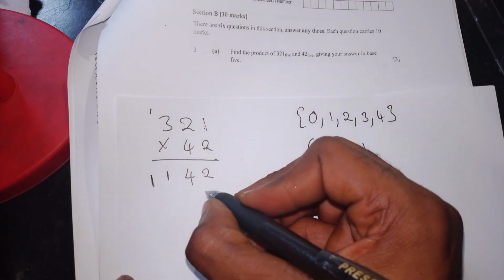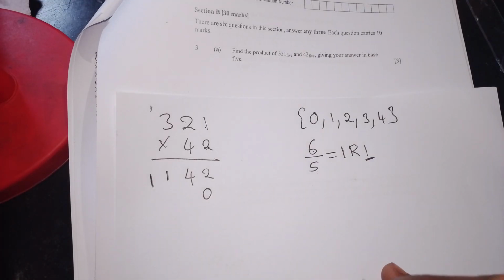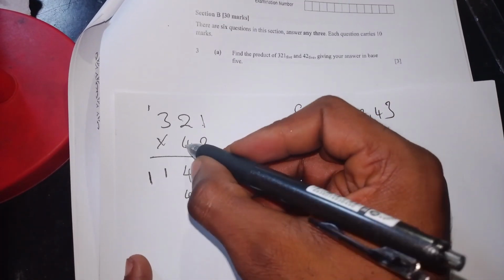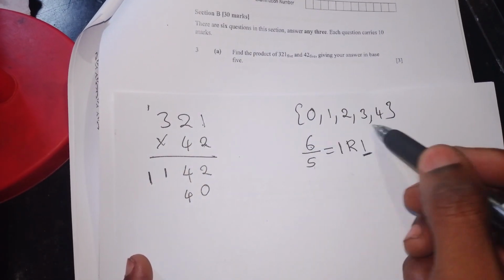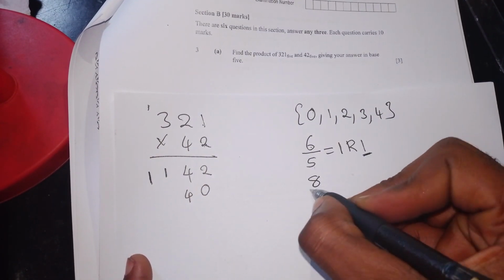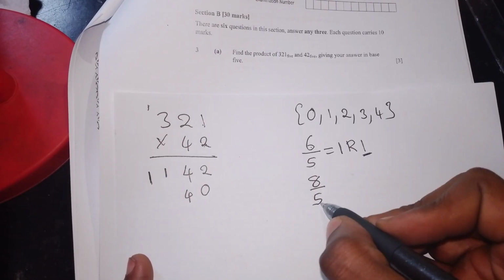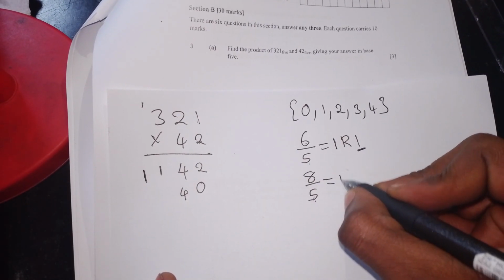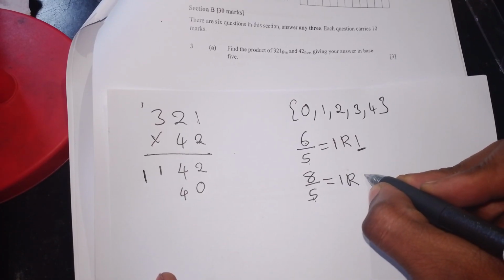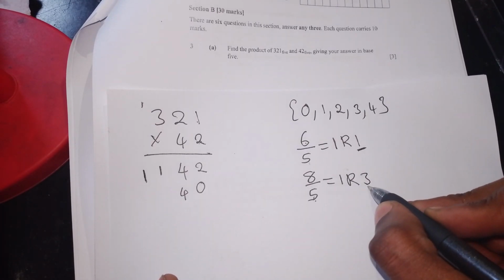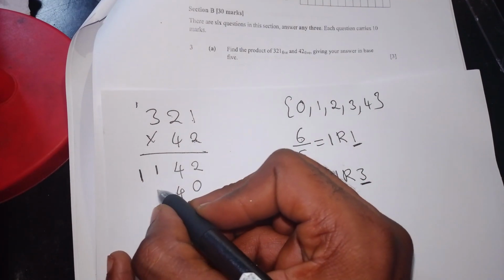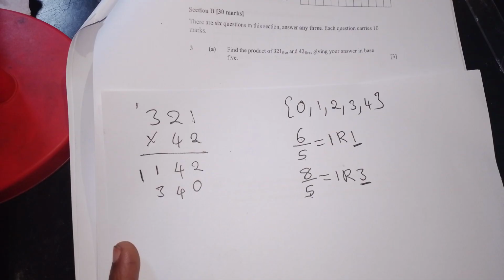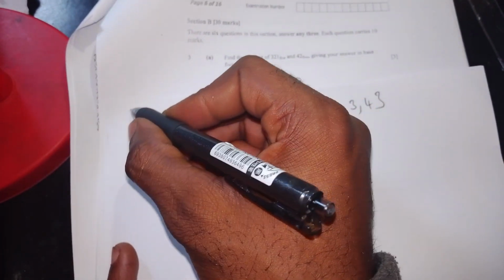And then next, you can put the placeholder. This is optional. Then 4 by 1, this is 4. Then 4 by 2, that's an 8. We do not have an 8 here, so you can say 8 divided by 5. Because we're in base 5, we always divide by 5. So 5 into 8, this is 1, remainder 3. So once again, you write down the remainder, which is 3, and then carry this one over to the next digit, like so.